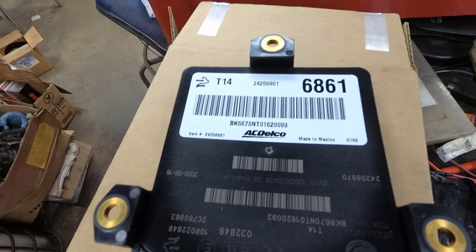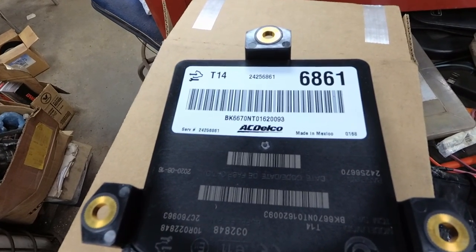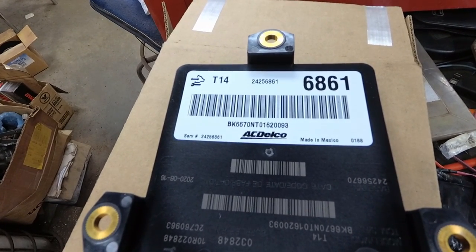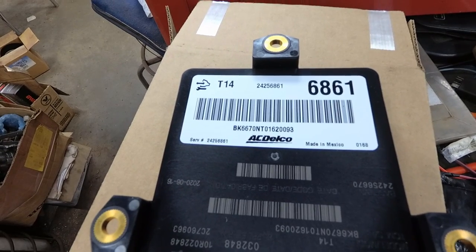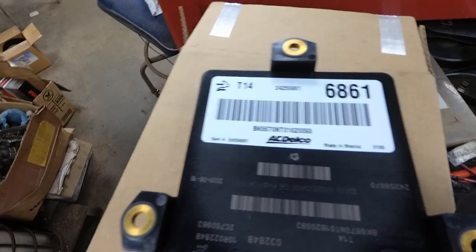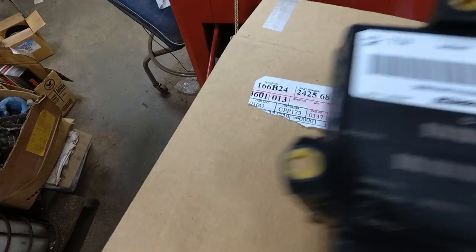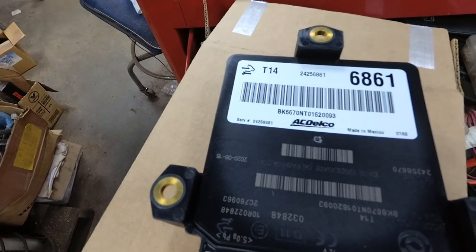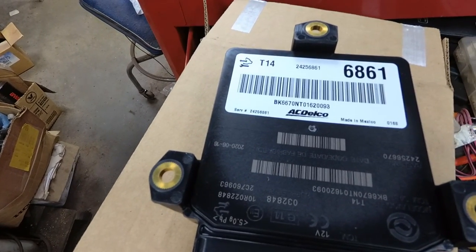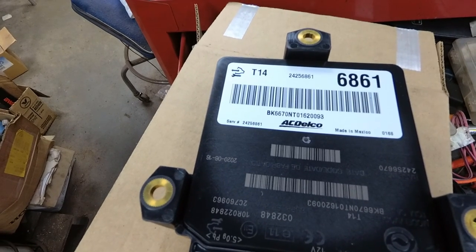So here's a new transmission control module from GM, part number 24256861. I believe that's the part number, yeah, 6861. So we're going to install it and program it using GMSI. So we'll get set up to do that.